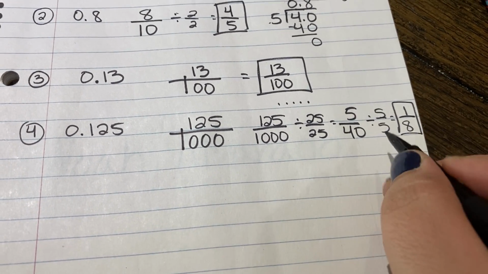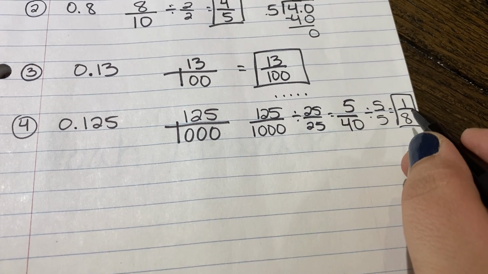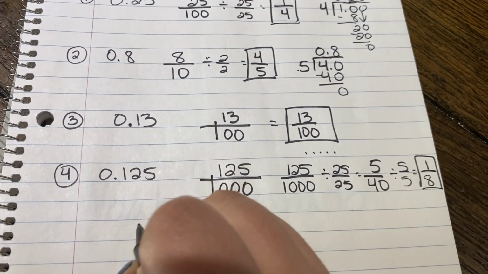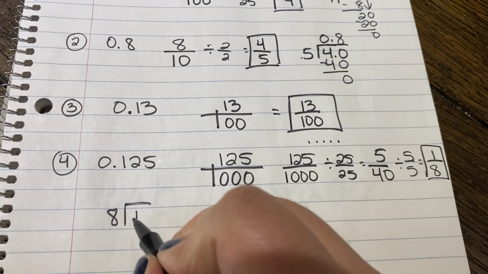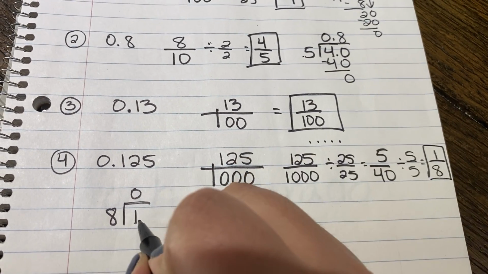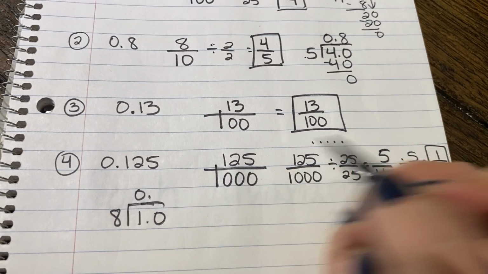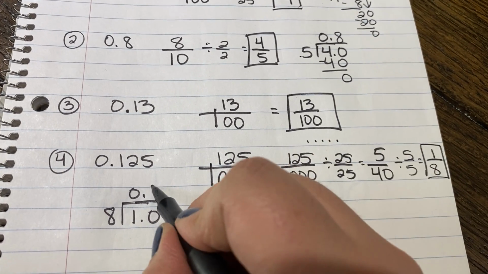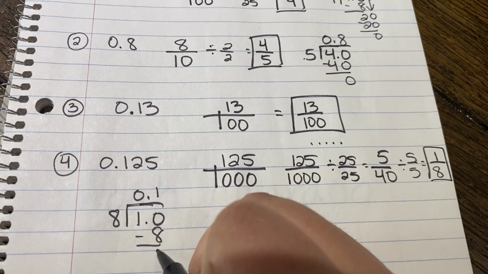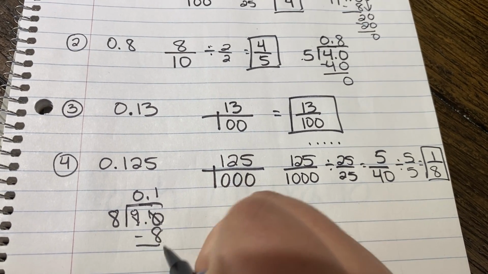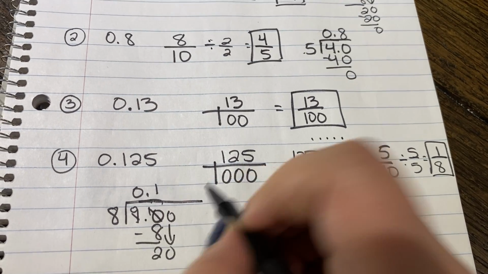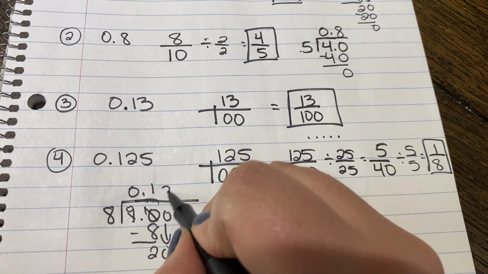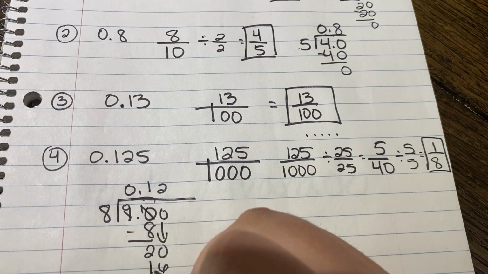1/8. Again, if we wanted to prove it, just to make sure that we got it correct, all you would have to do is Taebo, top in, bottom out. 8 can't go into 1. Put a decimal and a 0, drag the decimal up. 8 goes into 10 one time, with the remainder of 2. Add a 0. 8 goes into 22 times, which is 16.